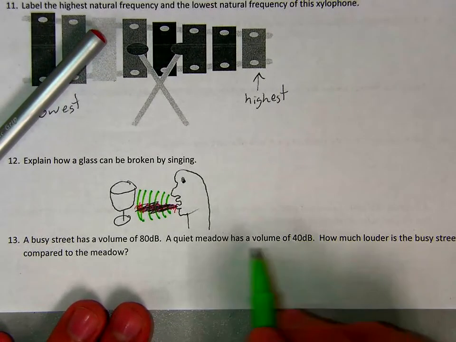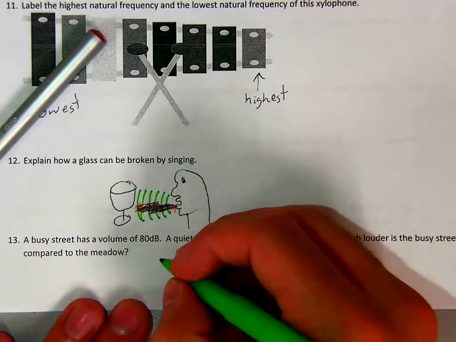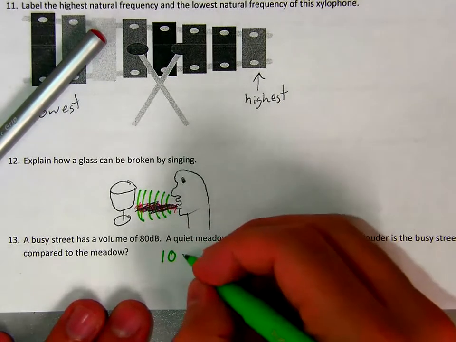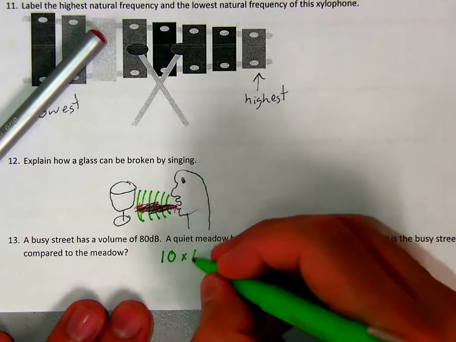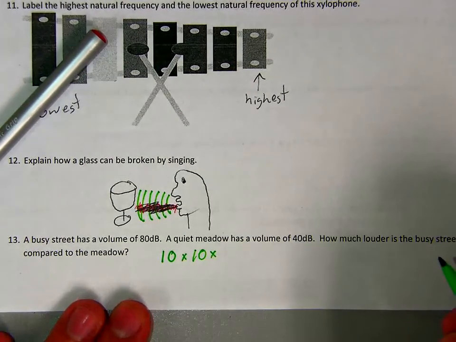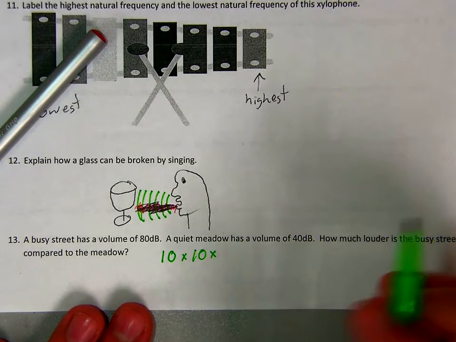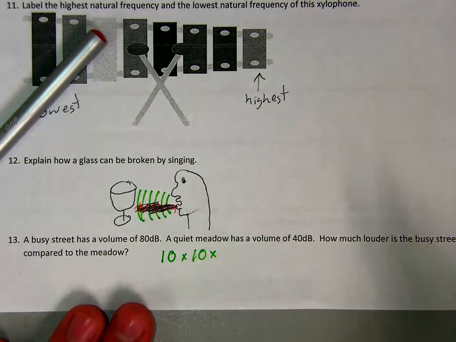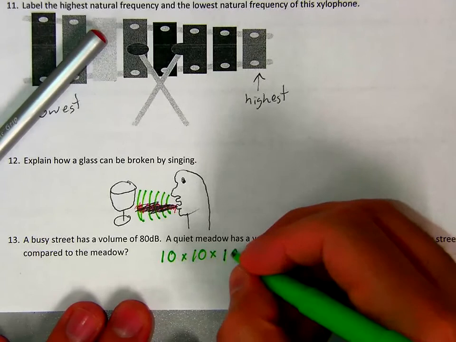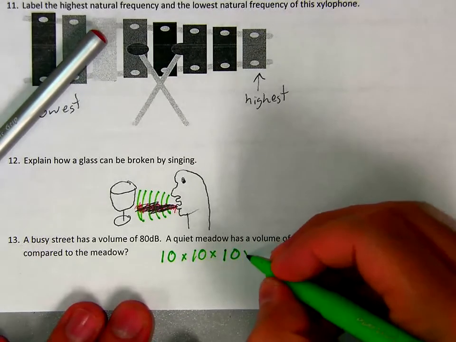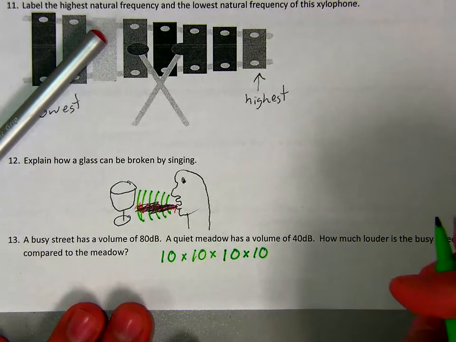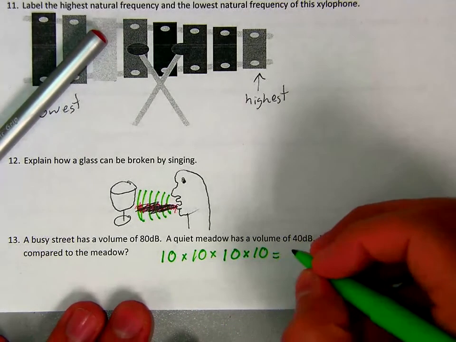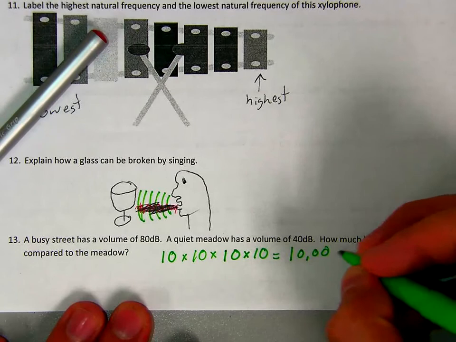So 40 to 50 would be 10 times louder. 50 to 60 would be 10 times louder than that. 60 to 70 would be another 10 times louder. 70 to 80 would be another 10 times louder. So we would get 10 times 10 times 10 times 10. That is 10,000 times louder.